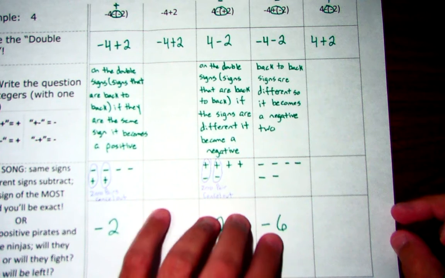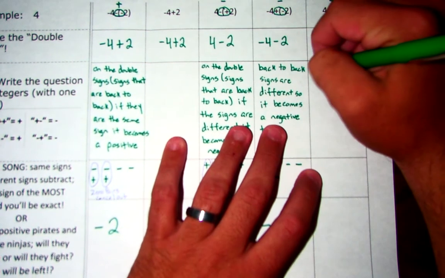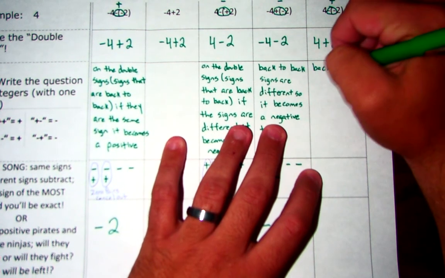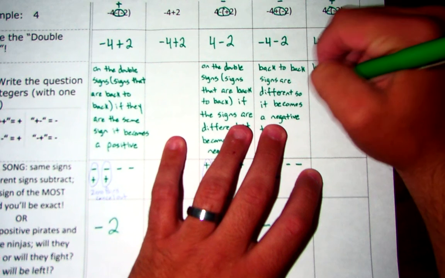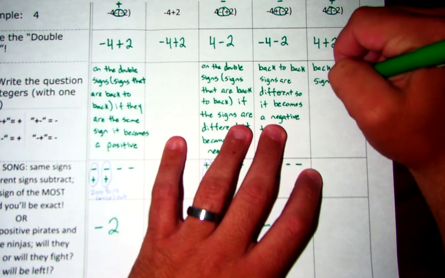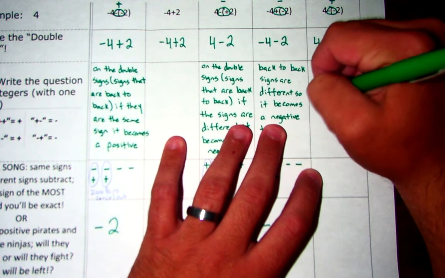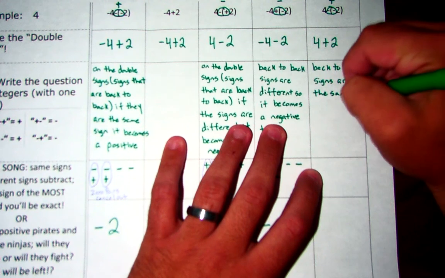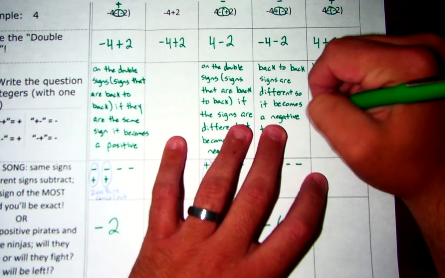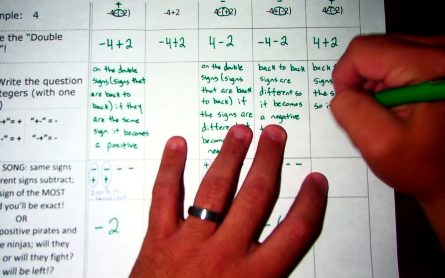All right, last one. So the back-to-back signs are the same, so it becomes a +2.